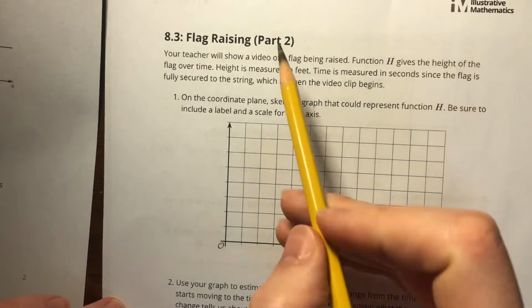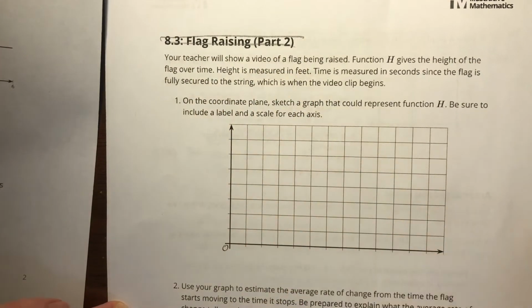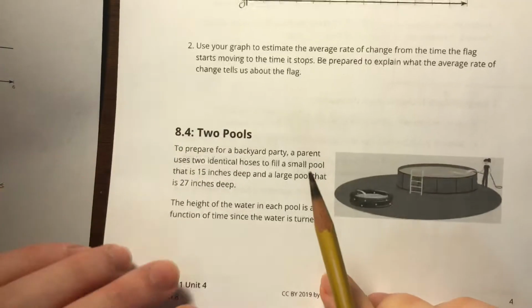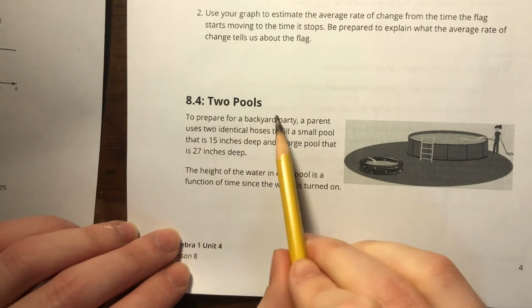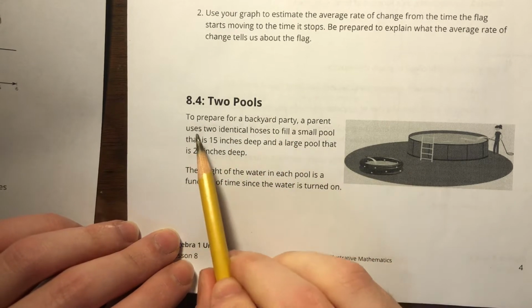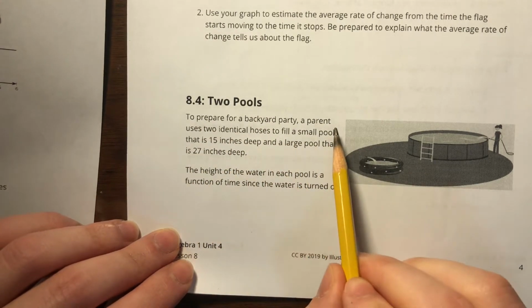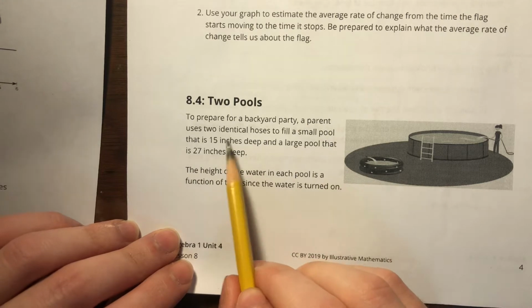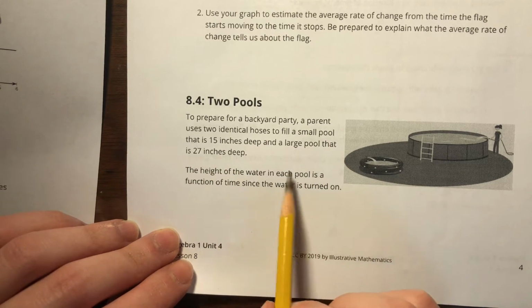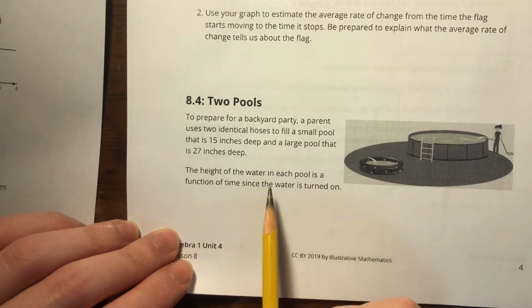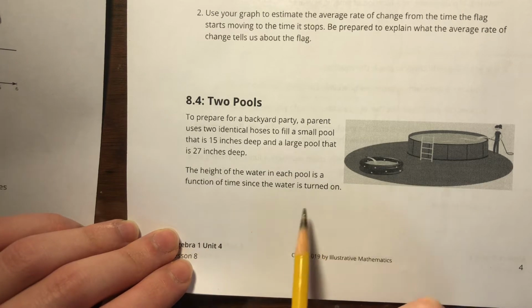All right, we are going to skip 8.3, so do not do 8.3, and we're going to go to 8.4, two pools. To prepare for a backyard party, a parent uses two identical hoses to fill a small pool that is 15 inches deep and a large pool that is 27 inches deep. The height of the water in each pool is a function of time since the water is turned on.